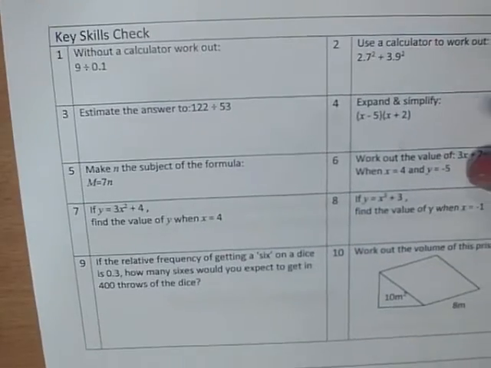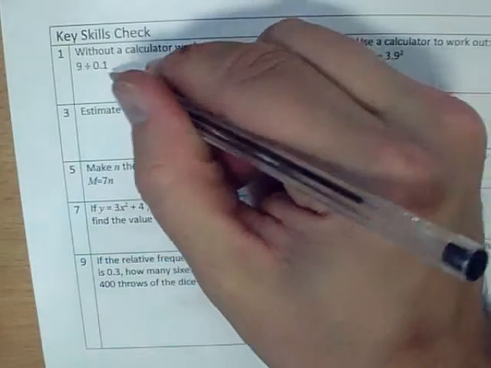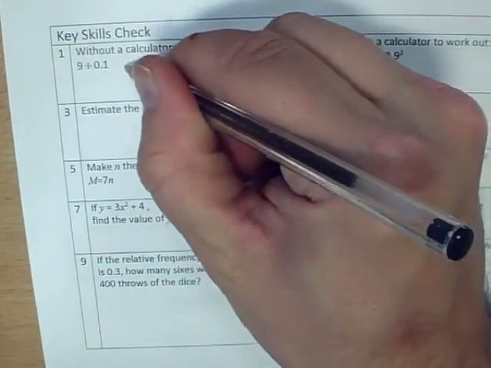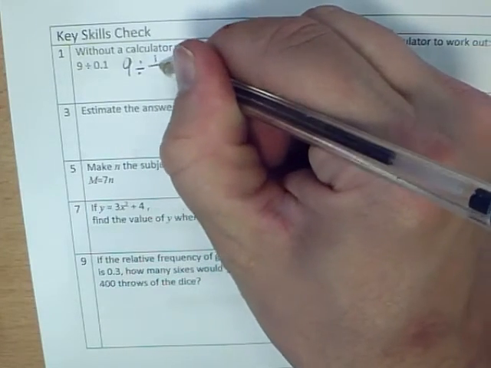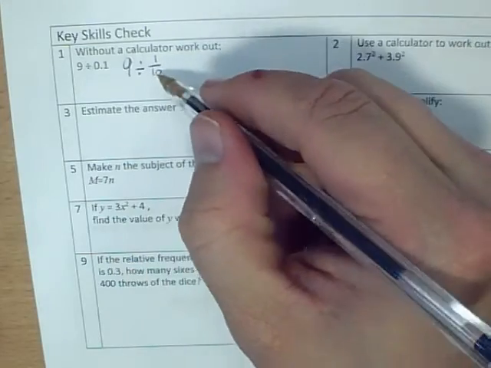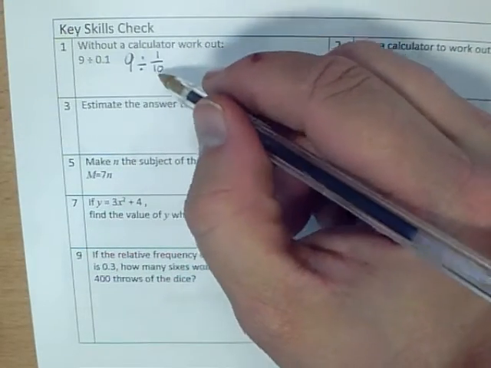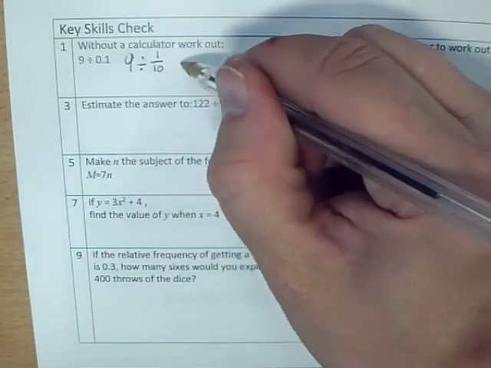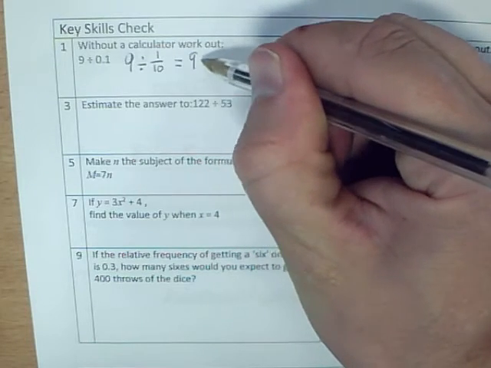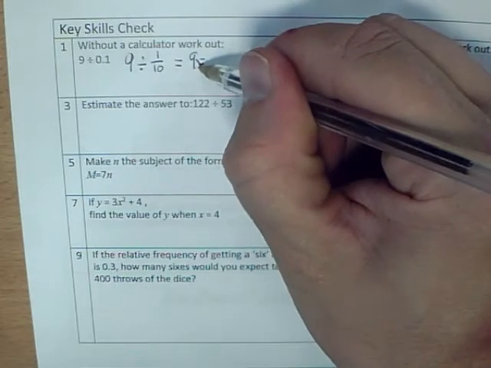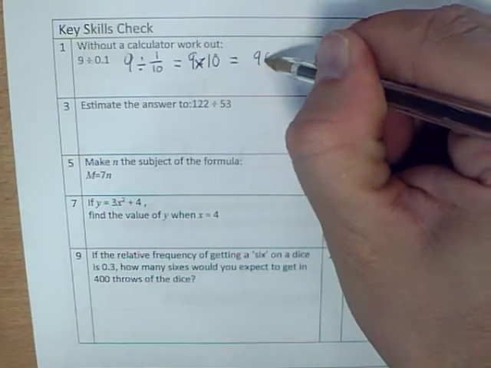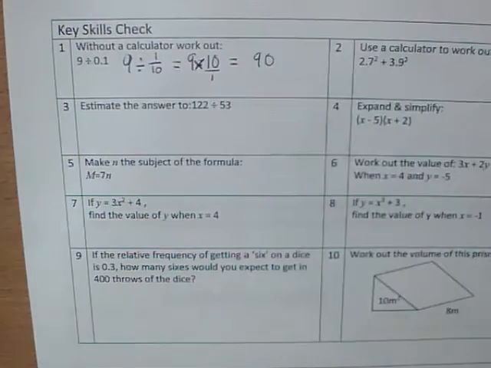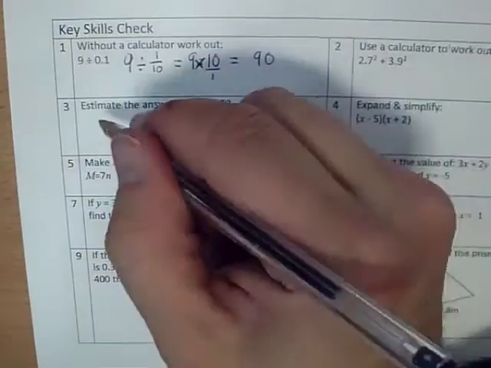So question 1. The way in which I look at question 1 is I'd say, right, 9 divided by 0.1 is the same as 9 divided by a tenth. And I know that the multiplicative inverse makes that equal to 9 times by 10, which is 90. 10 over 1, which is 90.